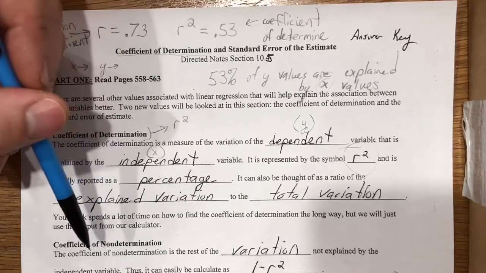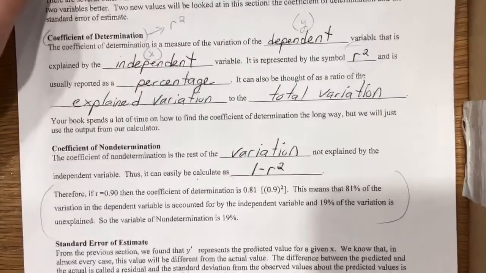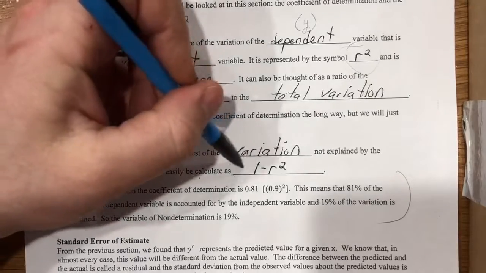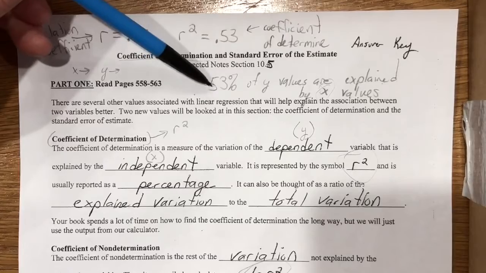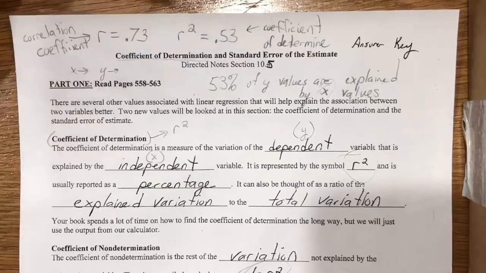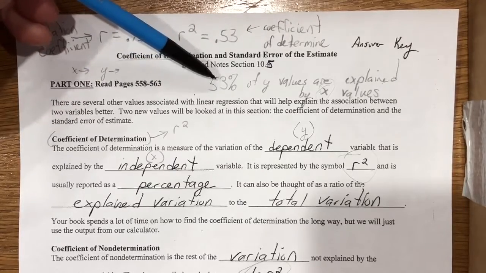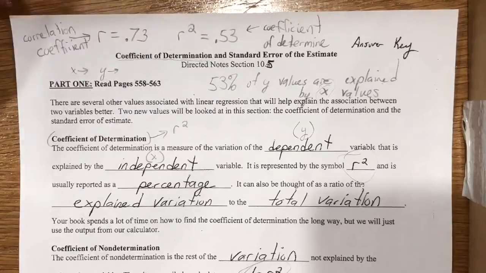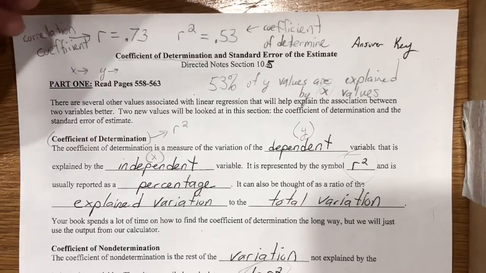As you can see down here, the coefficient of non-determination is very simple as well. It's just 1 minus r squared. So if your determination is 53%, your non-determination is 47%. So that's a brief explanation of what the coefficient of determination really means.